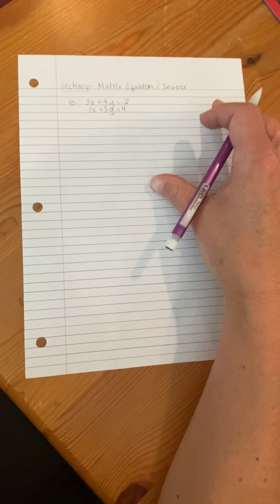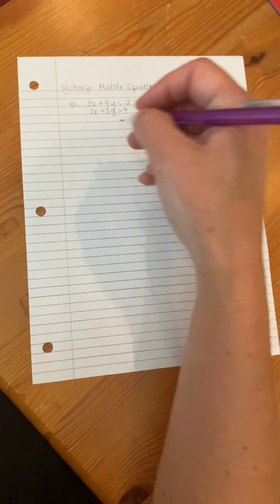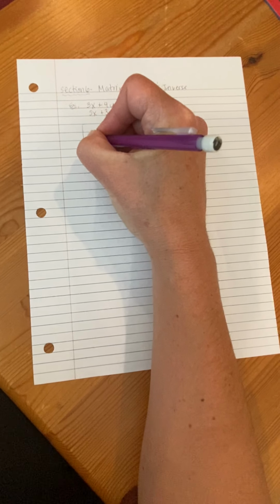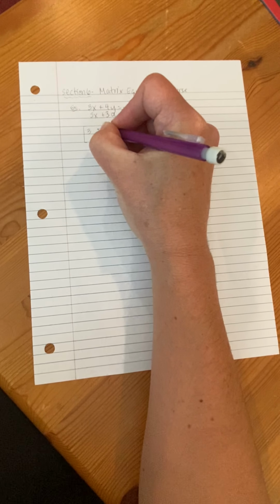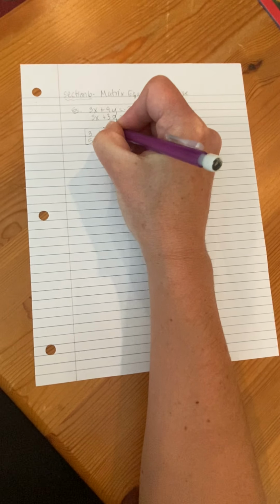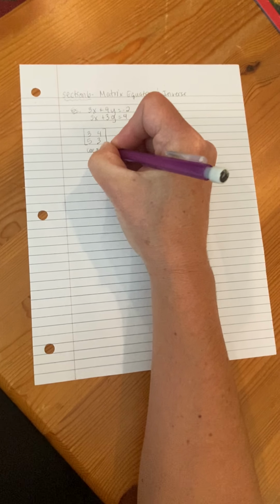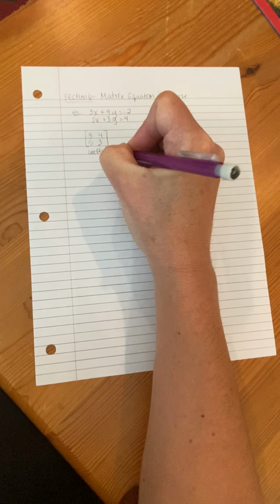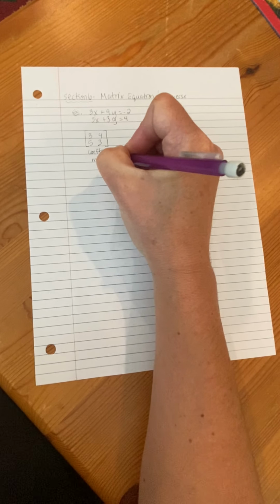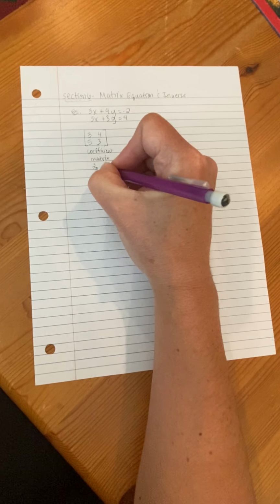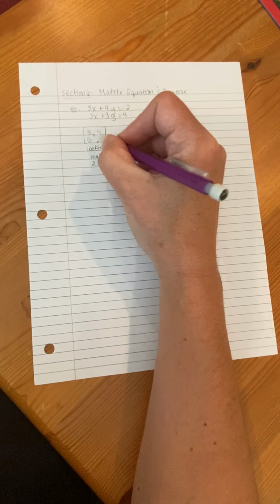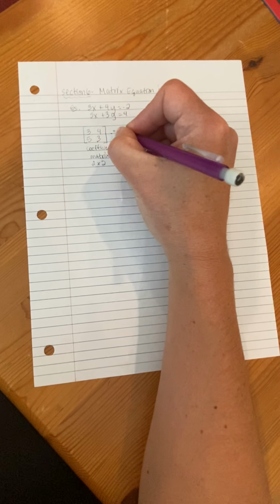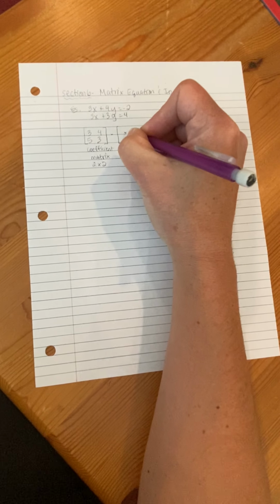So here we go, a matrix equation. There are 3 different matrices that you need in a matrix equation. The first is the coefficient matrix, and it speaks for itself. It's just a matrix that uses the coefficients. Let's take note of the size. That is a 2 by 2 matrix, 2 rows, 2 columns.